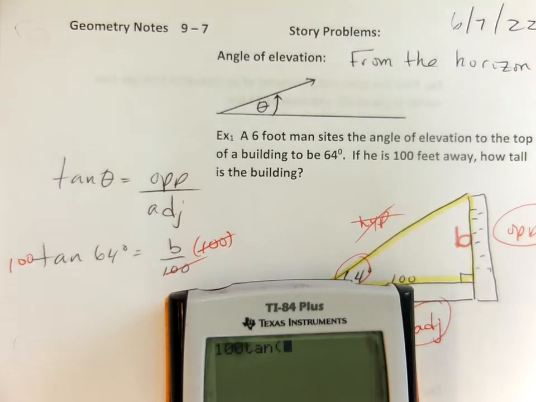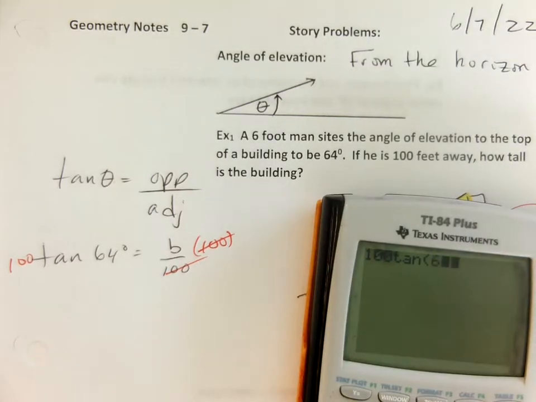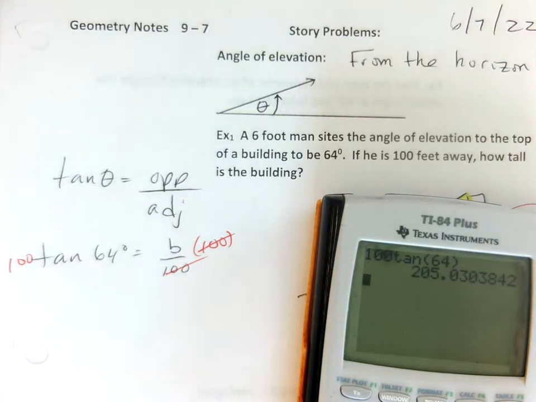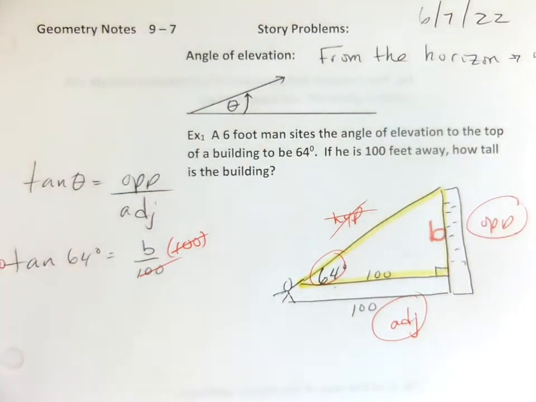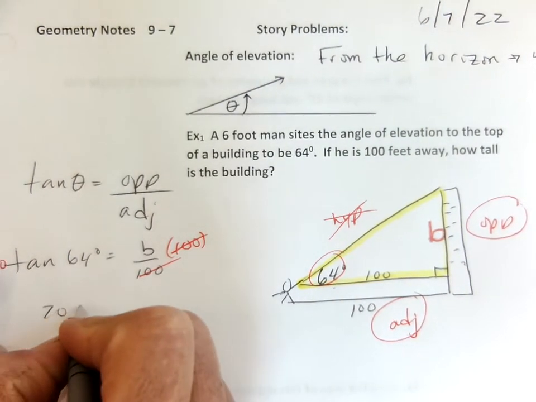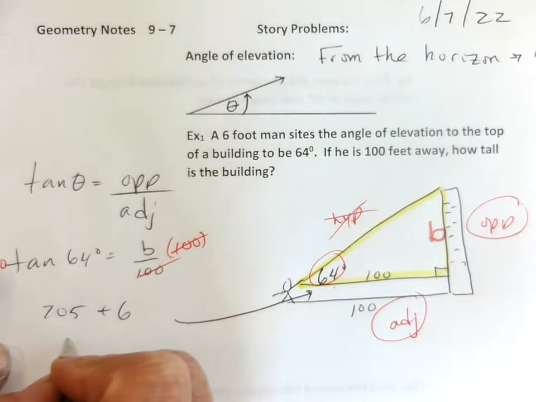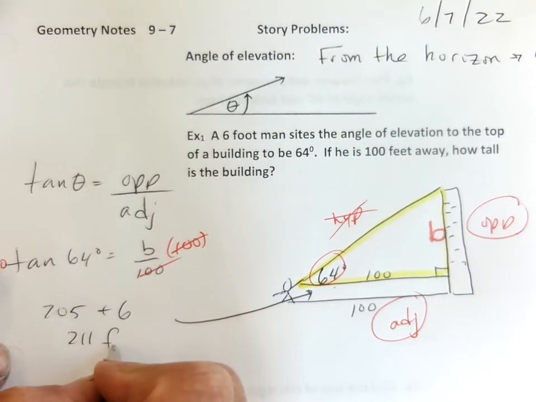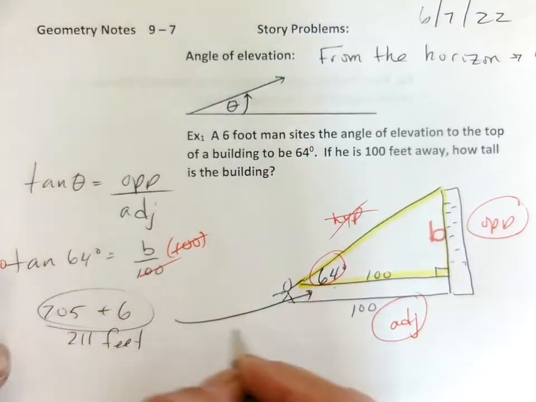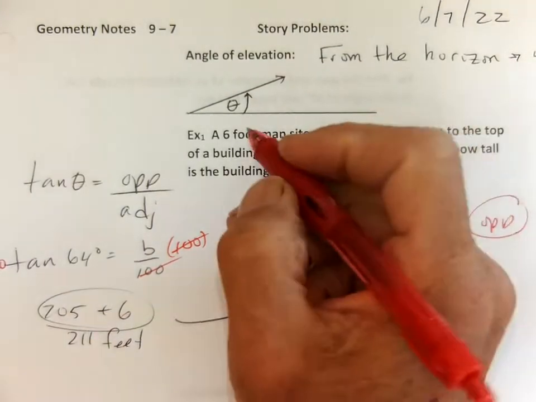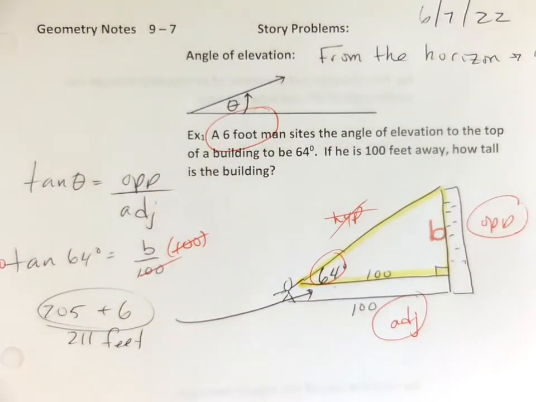So clear, 100 times tangent of 64. And you guys, pretty soon we've got to start being careful about our mode, because my Algebra 2 kids are going to start doing radians. So we'll have to start checking our mode pretty soon. 205, and then we've got one last thing to do. Take the 205 and add in this 6 feet, so 211 feet. Add in the 6 feet because that's the height of the 6-foot man. Easy? You guys agree?